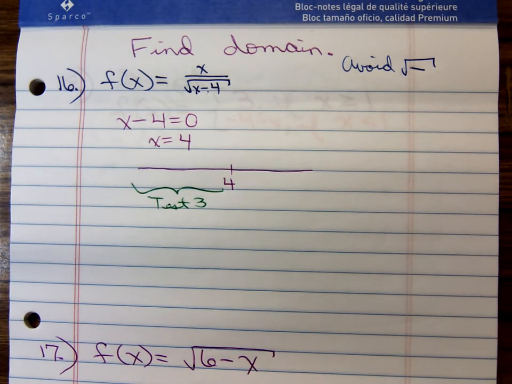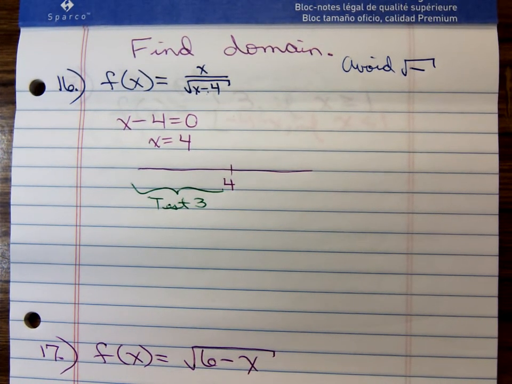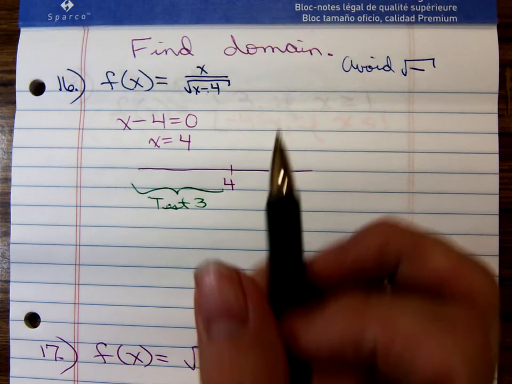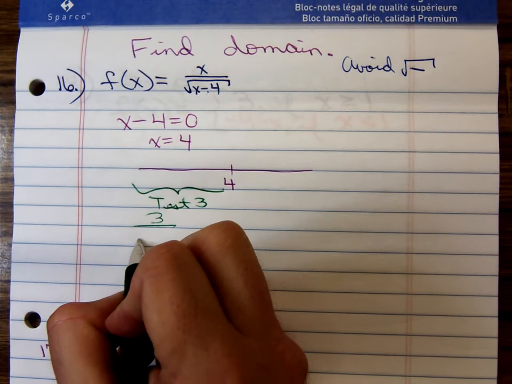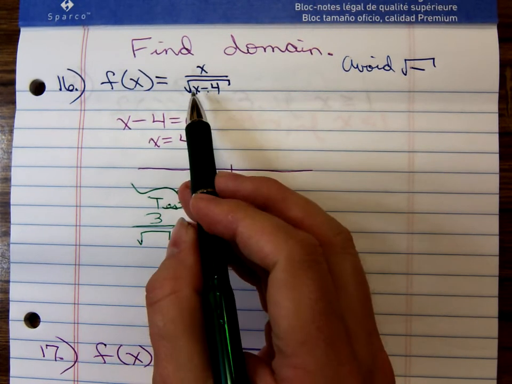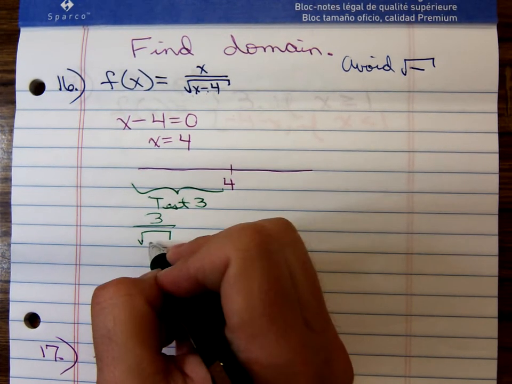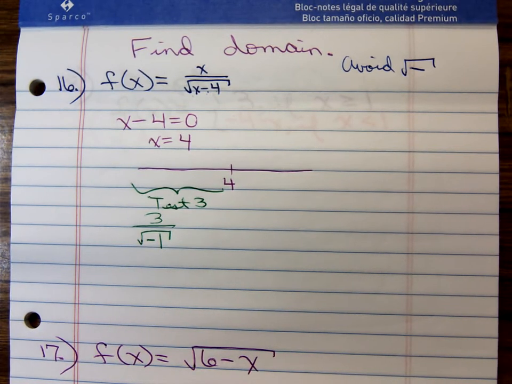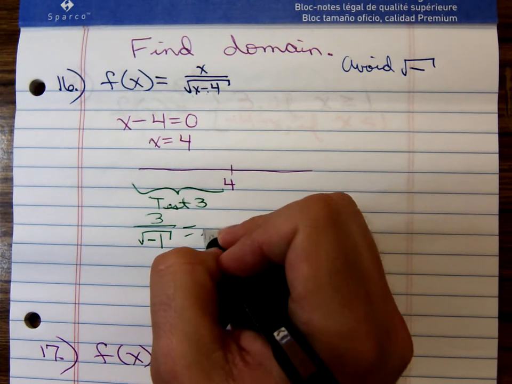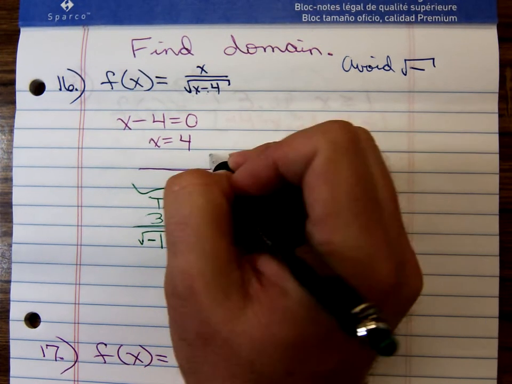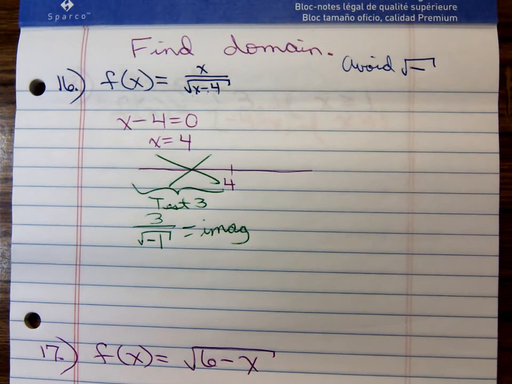If we tried to use 3 for x, could we get a y value back? If we plugged in 3 into the function, we'd get a 3 over the square root of 3 minus 4, which is negative 1. Is that a real number? No, that negative there says this is imaginary. So we do not want that side there.